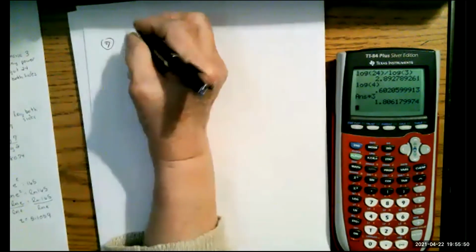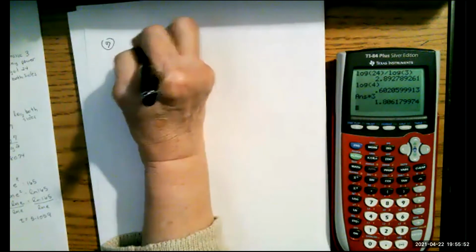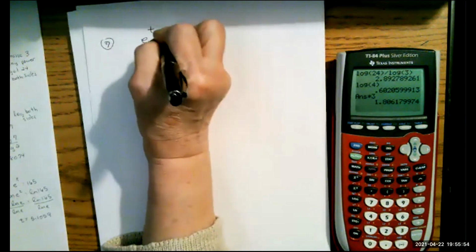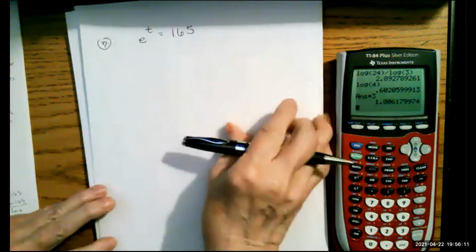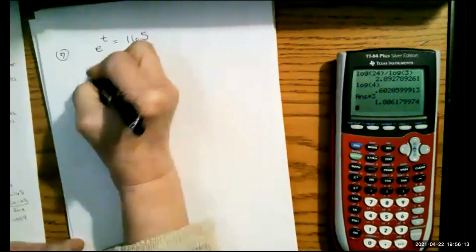Okay, let's do number 7. We're going to move from logs to e's, which would be an ln situation. Let's do this.